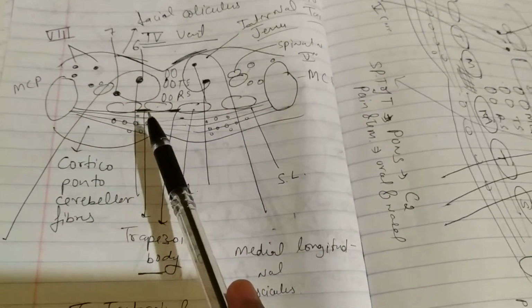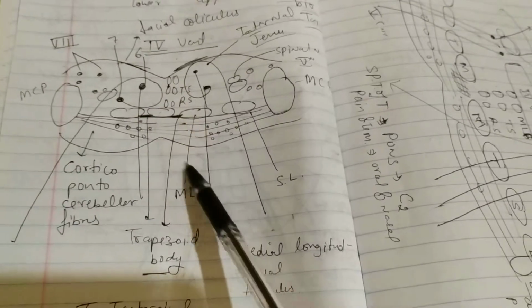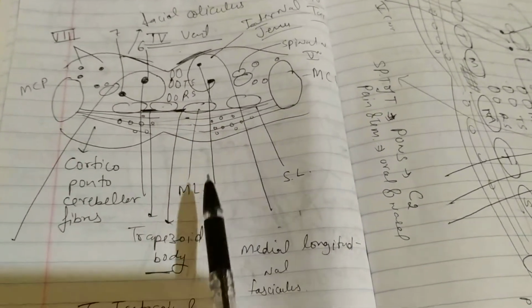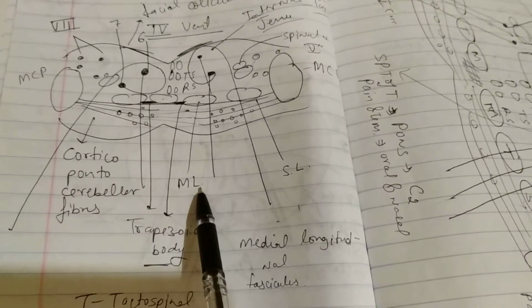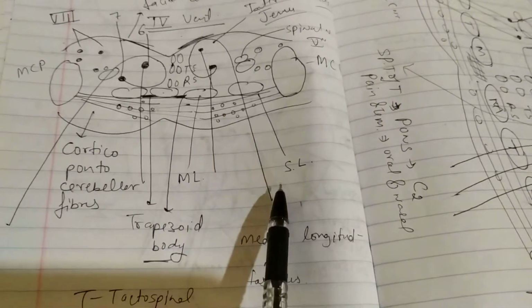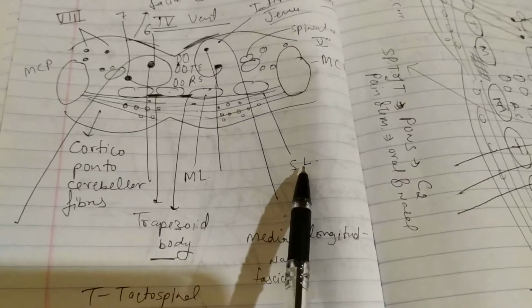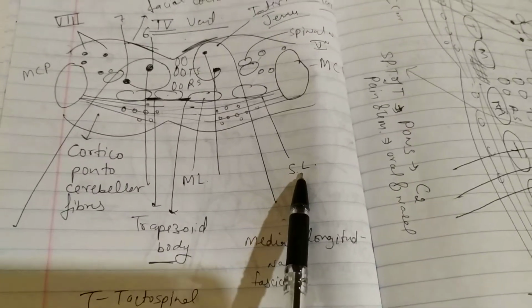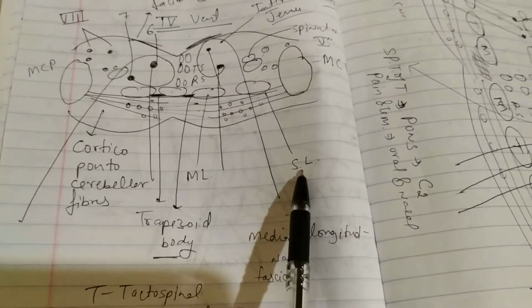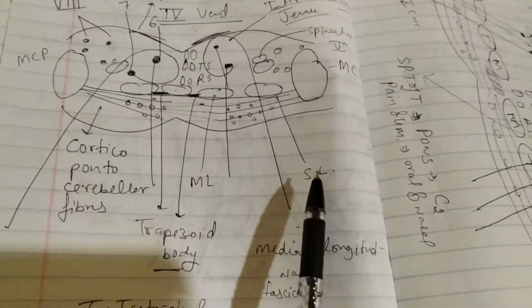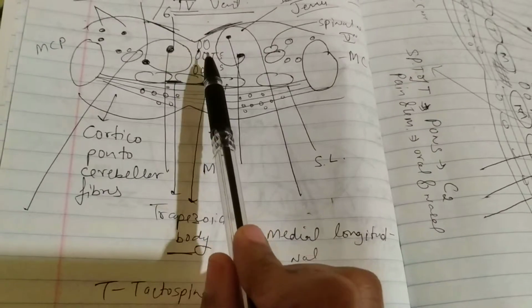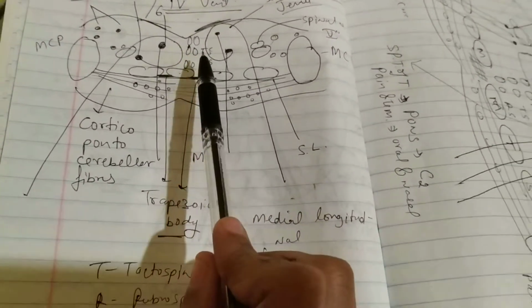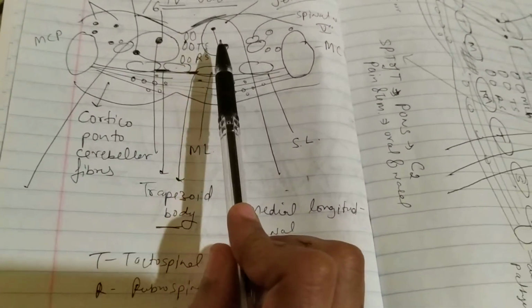And these are lemnisci. This is the medial lemniscus, which is part of the dorsal column medial lemniscus pathway, and this is the spinal lemniscus, which is a part of the spinothalamic ascending tract. These are various tracts.